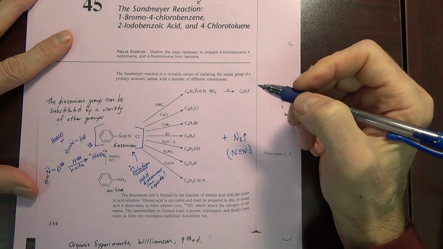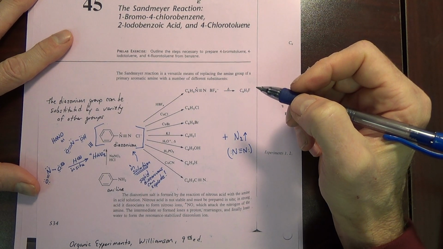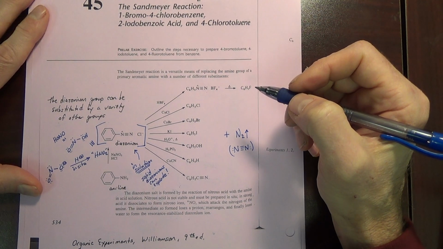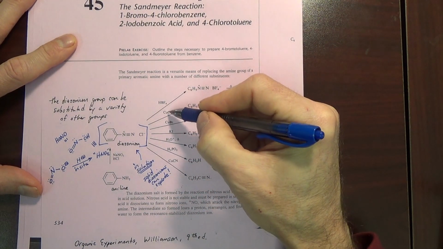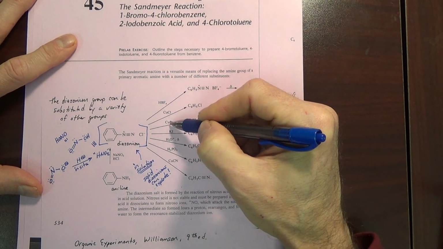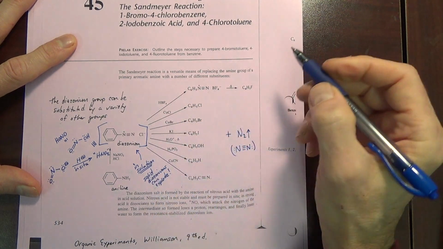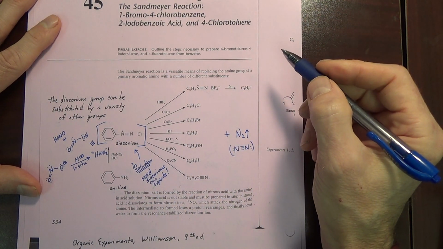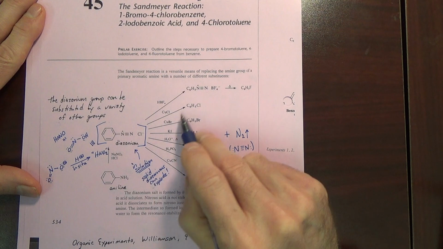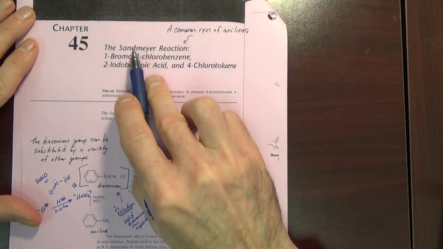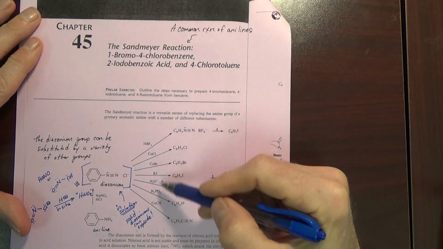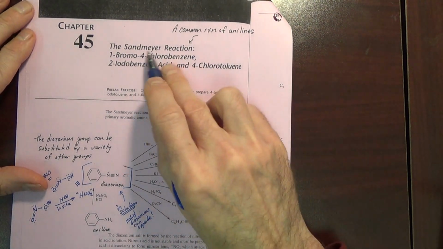It's probably a radical reaction in most cases. And the copper helps promote the radicals. This is copper 1. All right? And by the way, the use of copper here was developed by the chemist known as Sandmeyer. And that's why a lot of diazonium reactions were called Sandmeyer reactions.